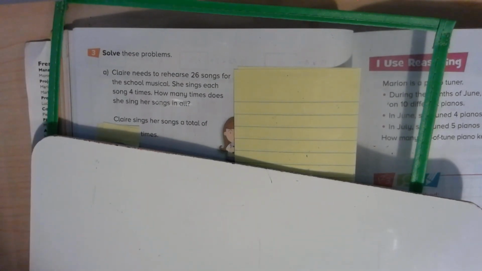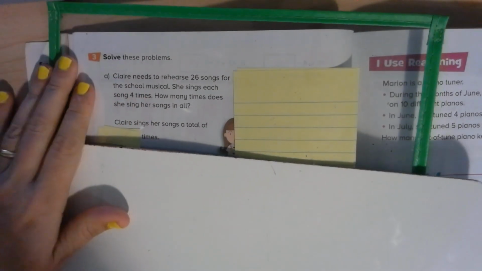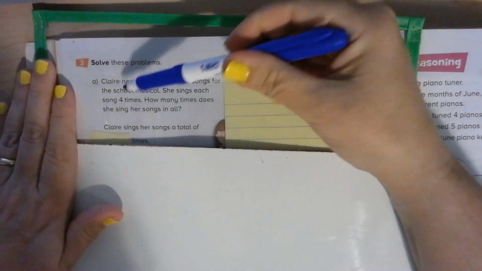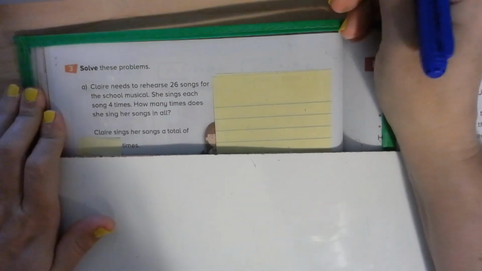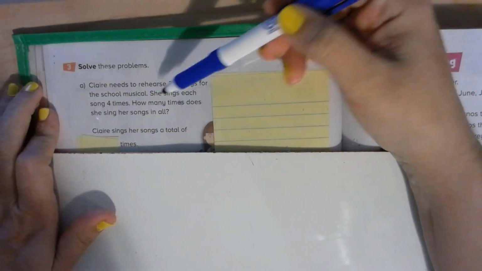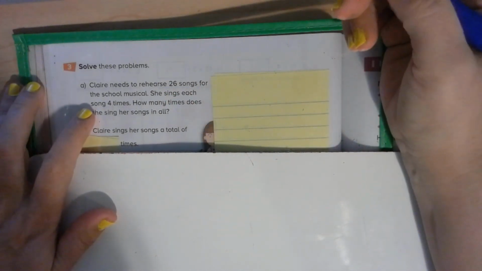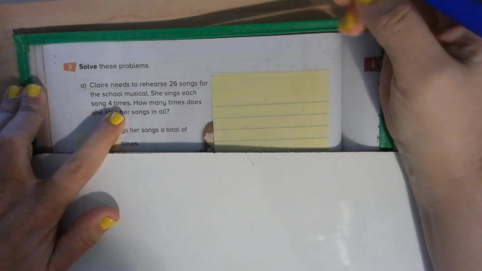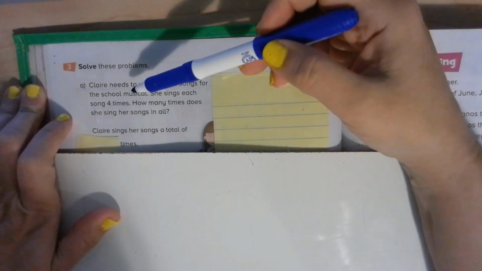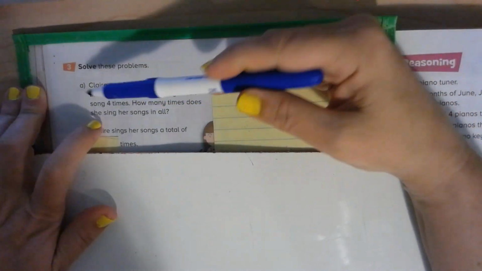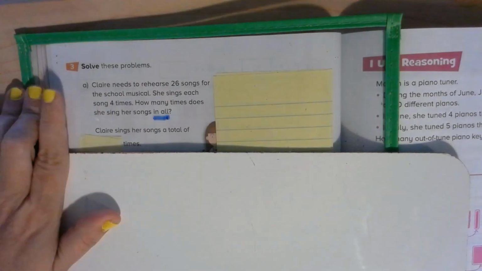Claire needs to rehearse 26 songs for the school musical. Oh, that's nice. She's going to sing. She sings each song 4 times. La la la la la. How many times does she sing her songs in all?